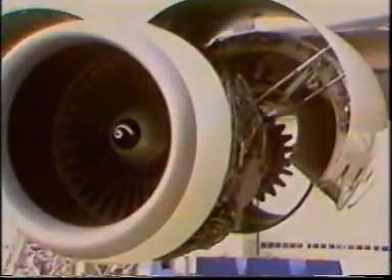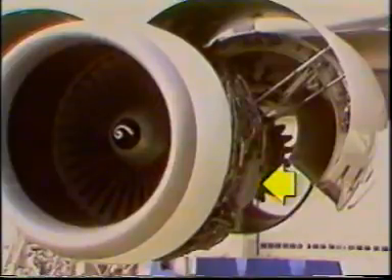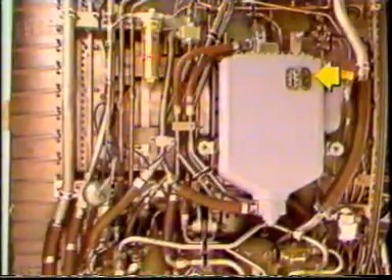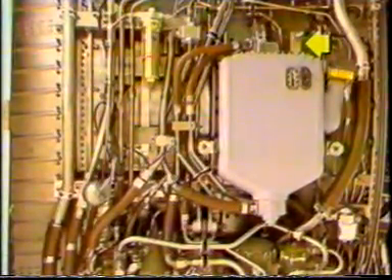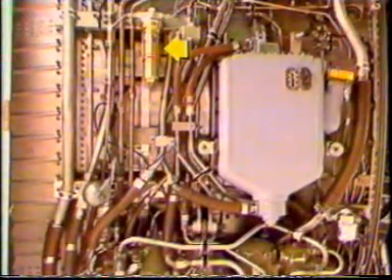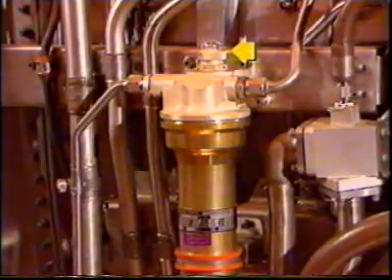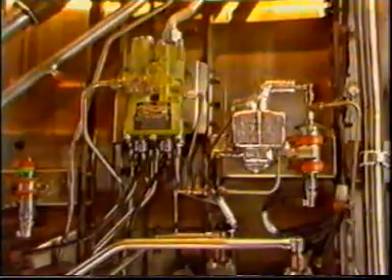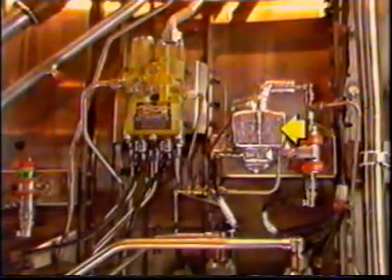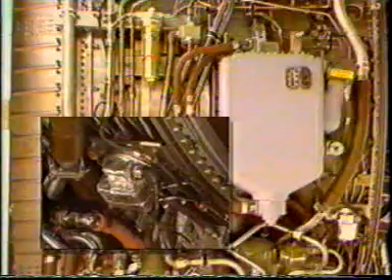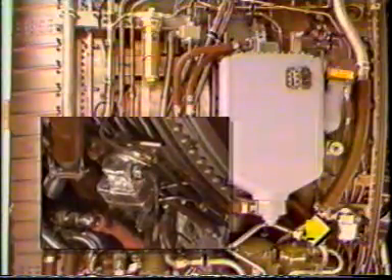Looking at the fan case area on the left-hand side, we find the oil tank with a gravity filler cap, a sight gauge, 2 remote filling ports, and the oil quantity transmitter, the oil anti-siphon device, the hydraulic filter with a visual pop-out clogging indicator, the integrated drive generator, or IDG, oil cooler, the fuel return valve, or FRV, the oil pressure switch, the oil pressure transmitter, the hydraulic low pressure switch, and the fuel filter differential pressure switch.